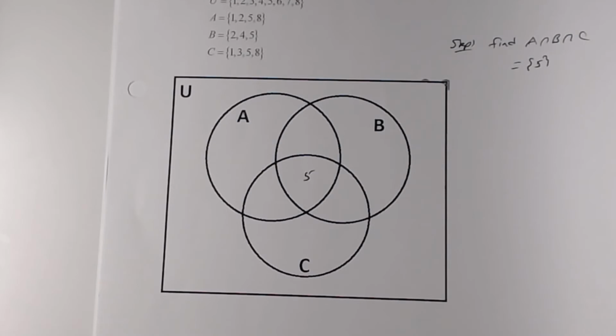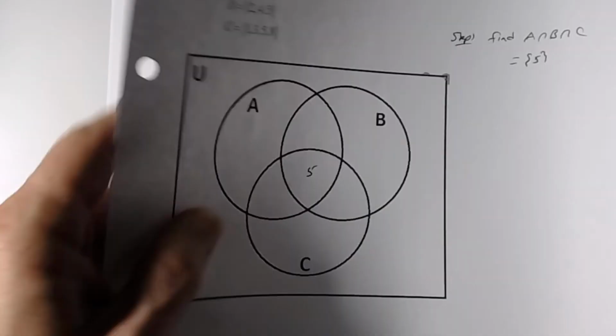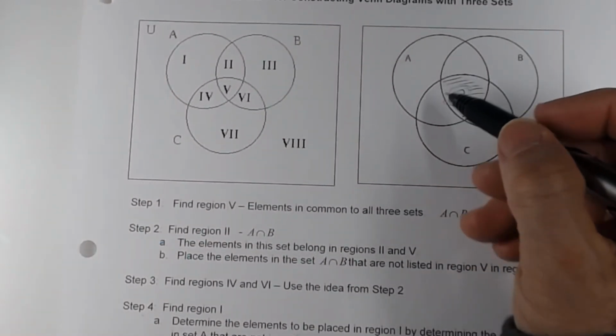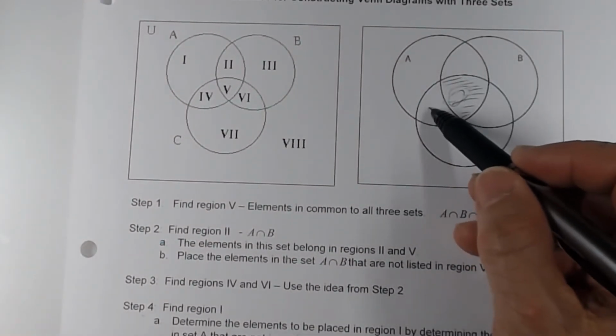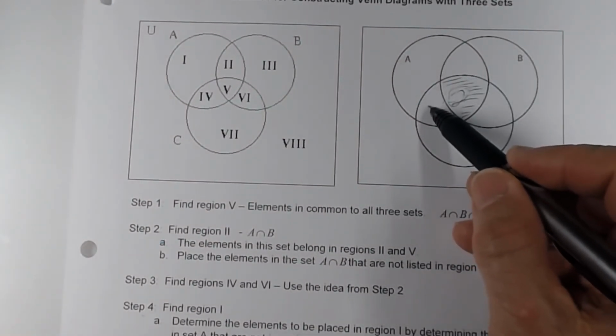Okay? All right, so then what we got to do is find where to put some of the other numbers, though. Now here's what I would do. So I noticed that when we came here and I asked you, what does this part right here imply?